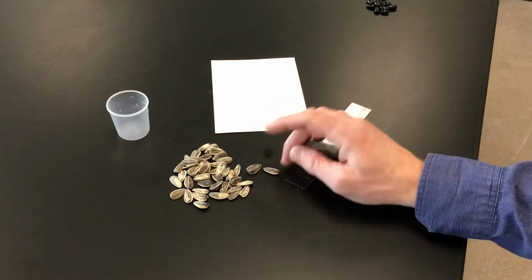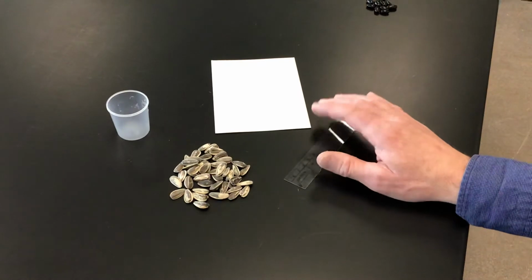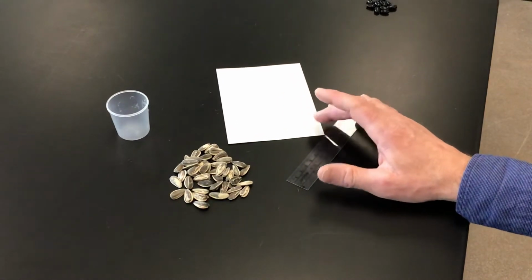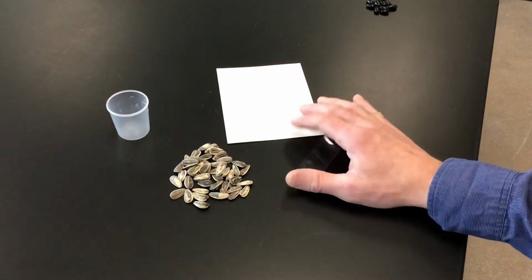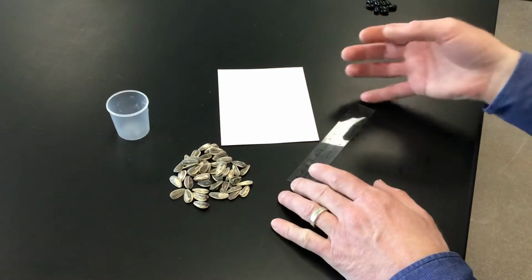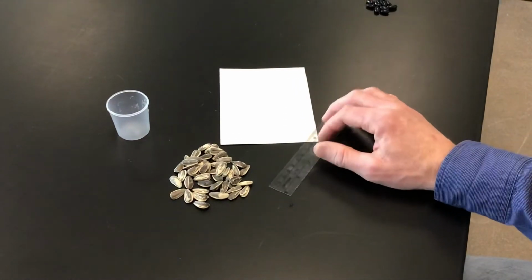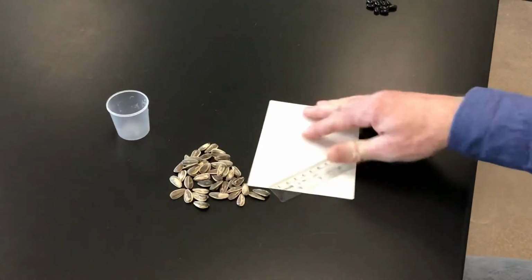For people, height has a huge genetic component, but there's also an environmental component, like getting appropriate nourishment at the right times. But for this, let's just look at the trait of length.